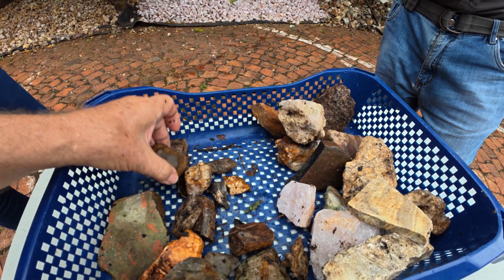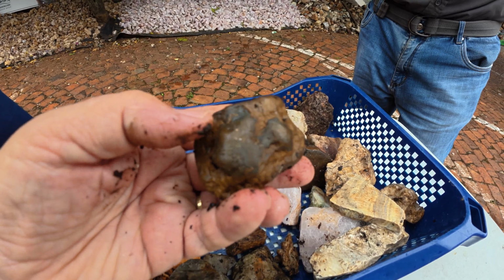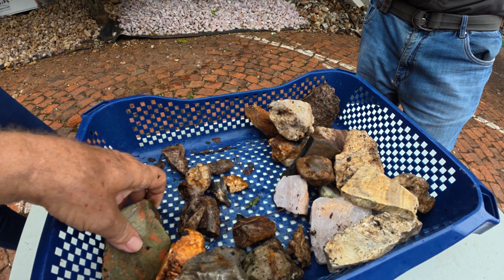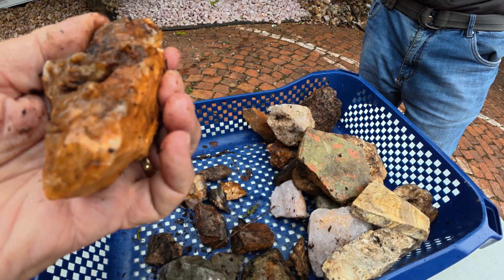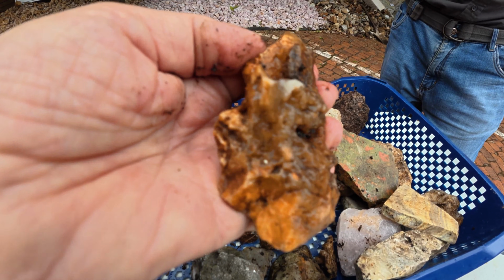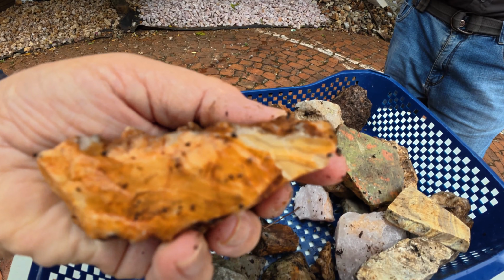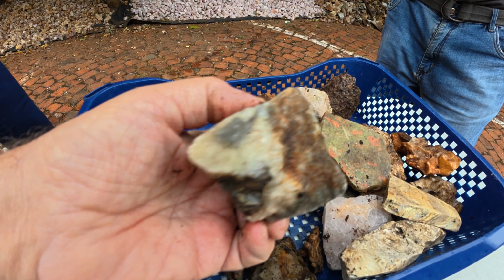What else? What else was in here? This is just a river rock, a tumbled river rock. And this is unakite. Okay, what else? This is a bit of agate. Definitely agate. Look at the surface and also the banding over there. Yeah, very interesting.